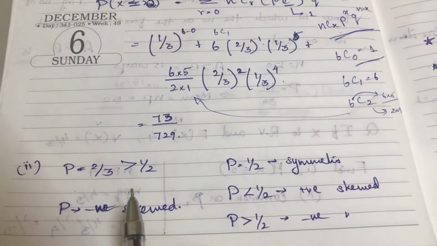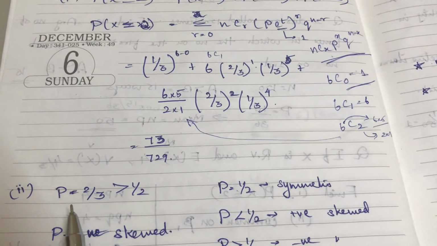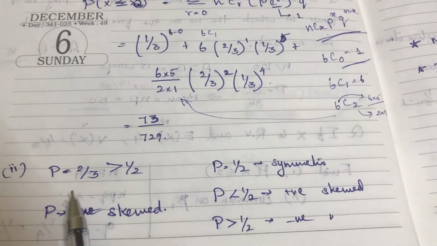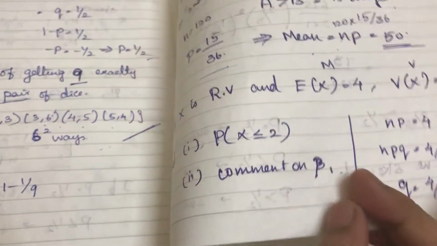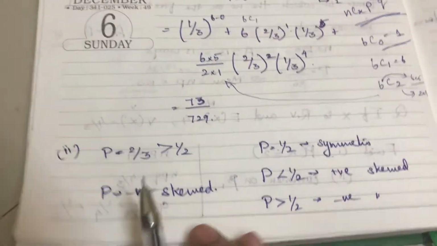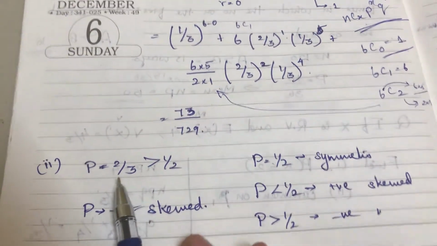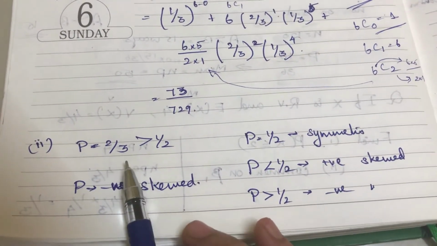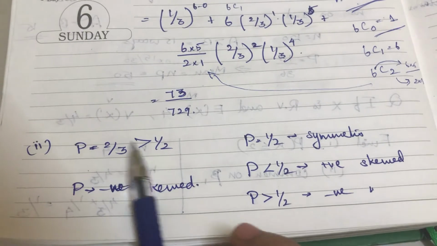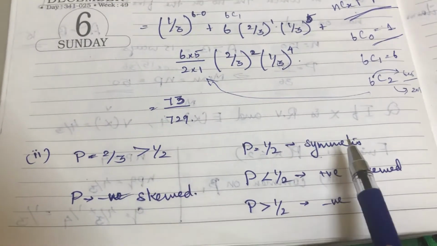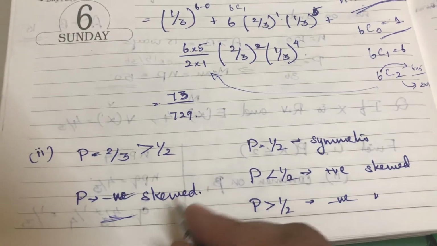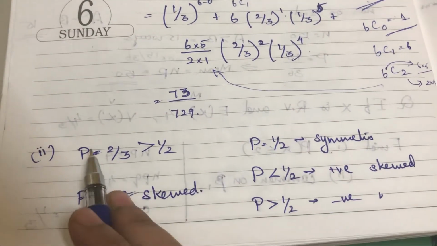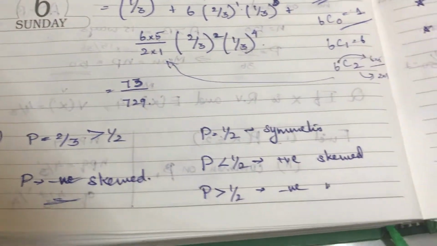And they have asked the second one, where we have to comment on beta 1, so skewness. Okay, let's see that. p we have got the value 2 by 3, right? This one is greater than 1 by 2. So we can easily say that it is negative. If p is greater than 1/2, it is negative. So opposite, if it is less than 1/2, it will be positive.